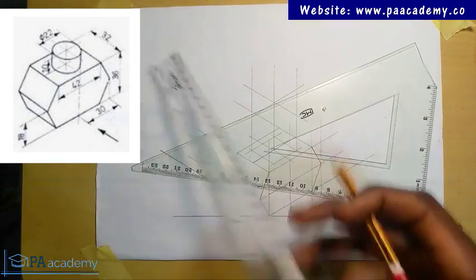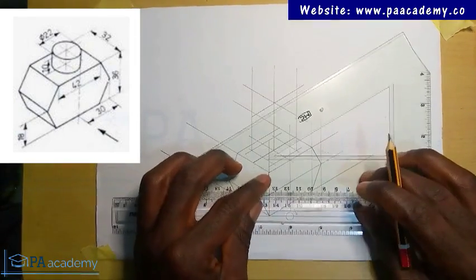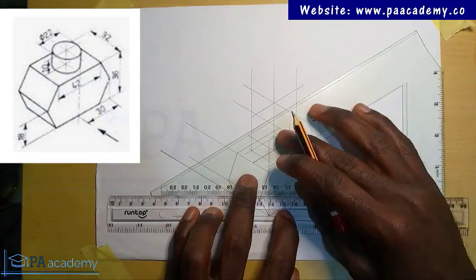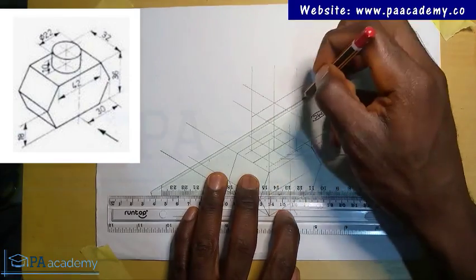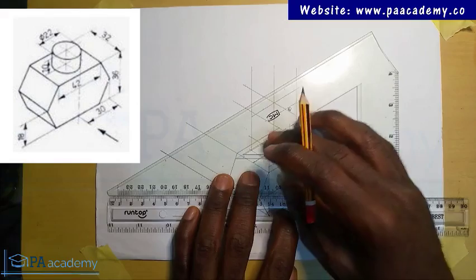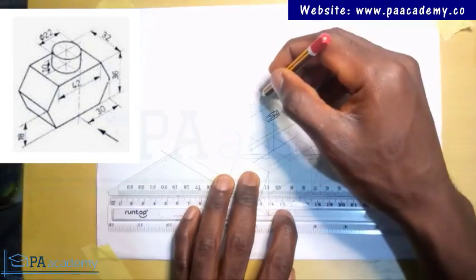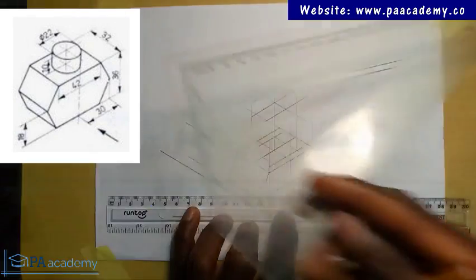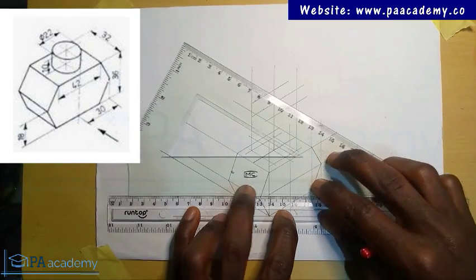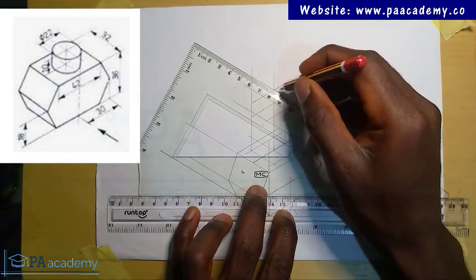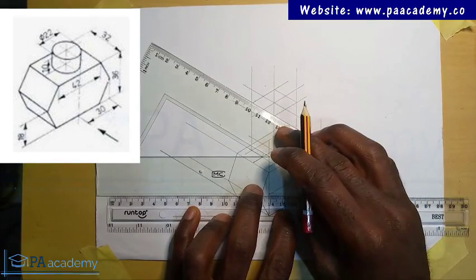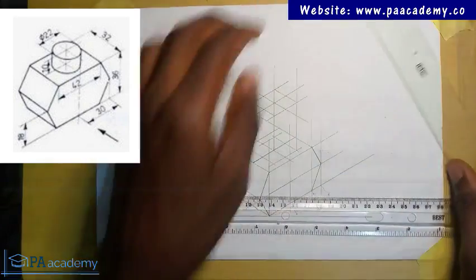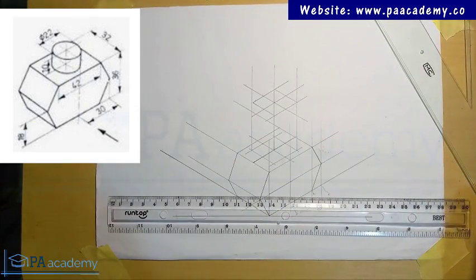All right, so we just draw the skeleton of our cylinder.